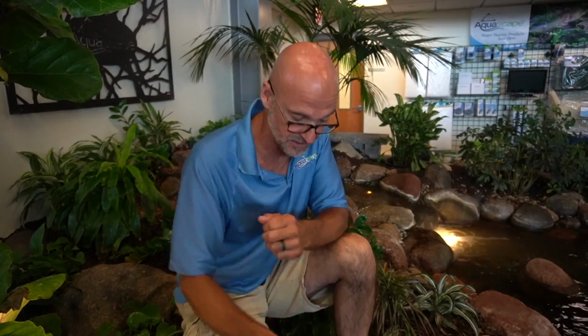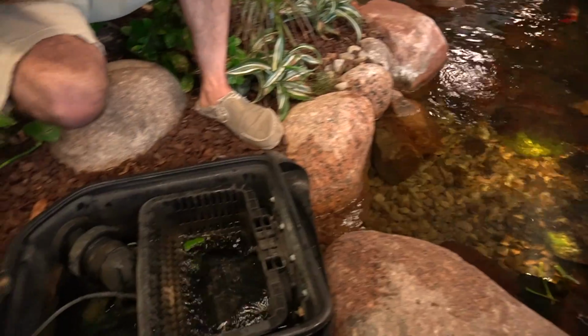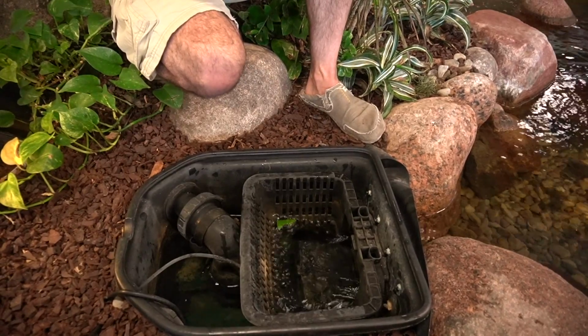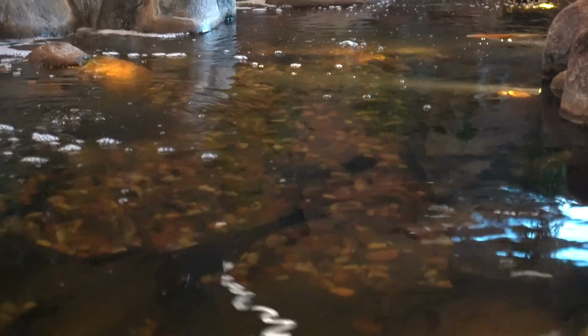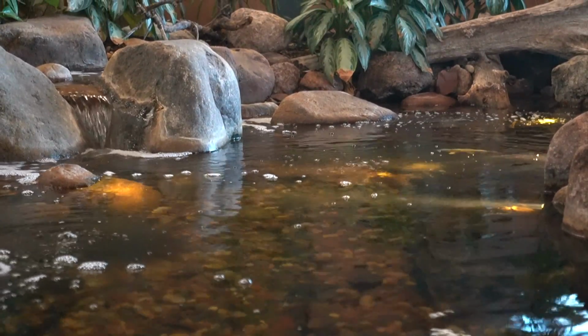Now the other thing it does, you see how this is drawing water in off of the surface of the pond. The surface of the pond is in direct contact with the atmosphere. The atmosphere has oxygen as a gas. Because of the proximity of the atmosphere with the water surface, you're going to get a mixture. Oxygen is going to dissolve into the water. Therefore, the highest dissolved oxygen is at the top of the water. The bottom of the pond is going to have lower dissolved oxygen.